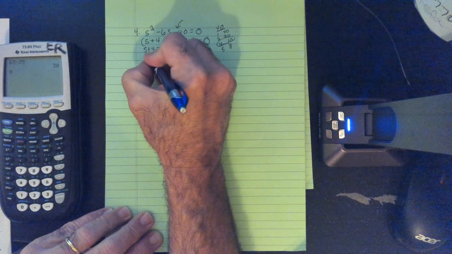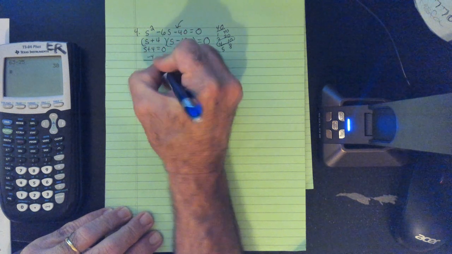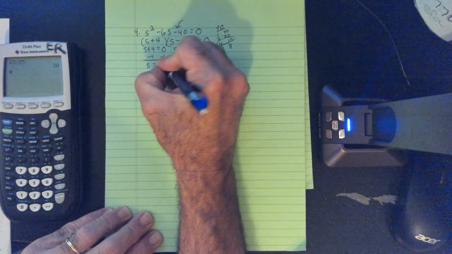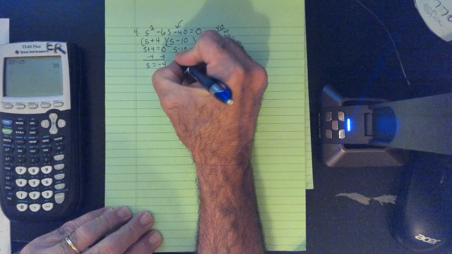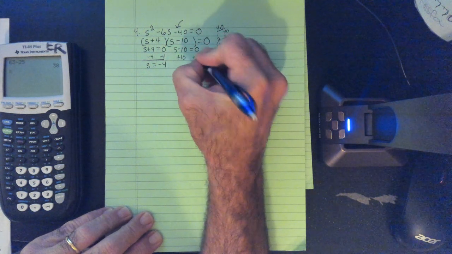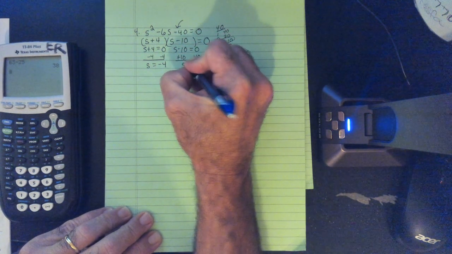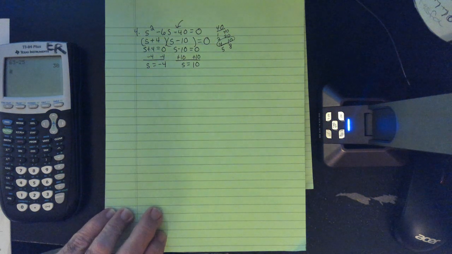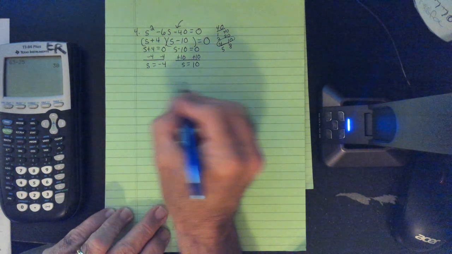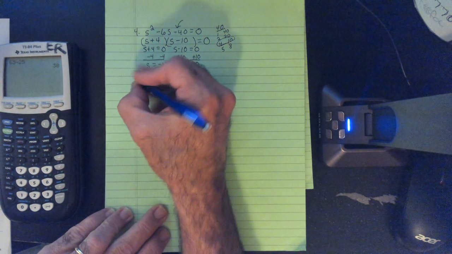So we would subtract 4 on the first one and get s equals negative 4. The second one I would add 10 and get s equals positive 10. That's one way to do that. Second way, you could have used the quad.